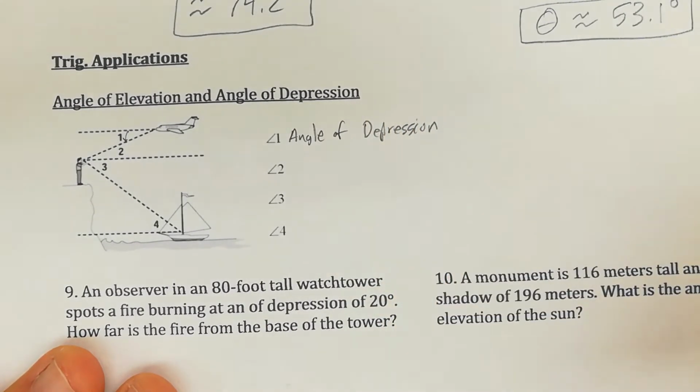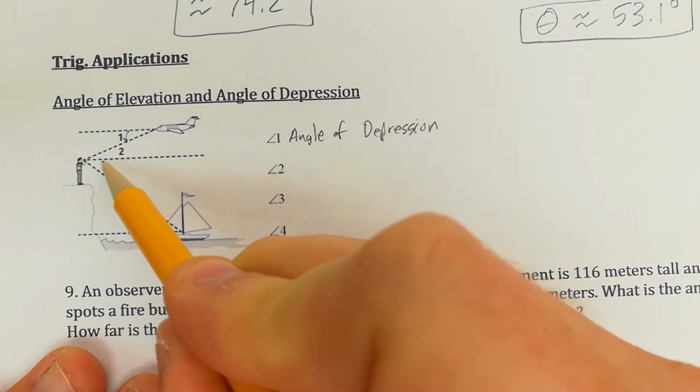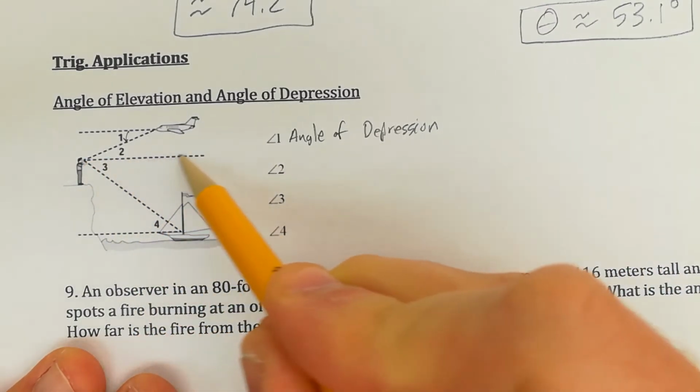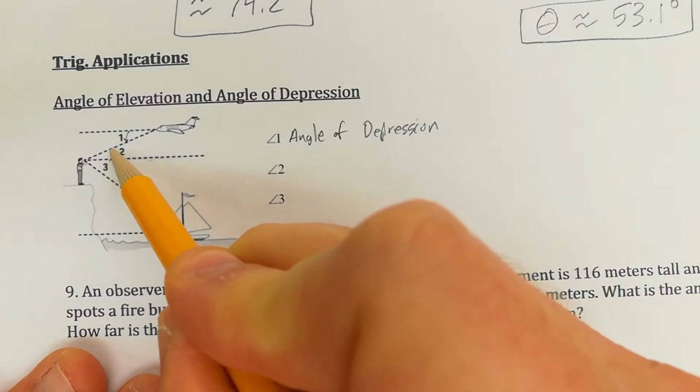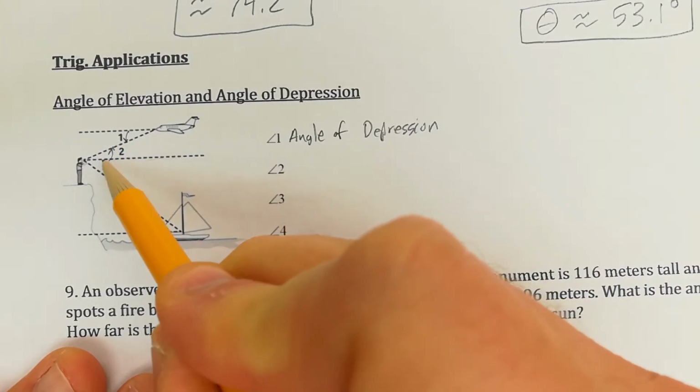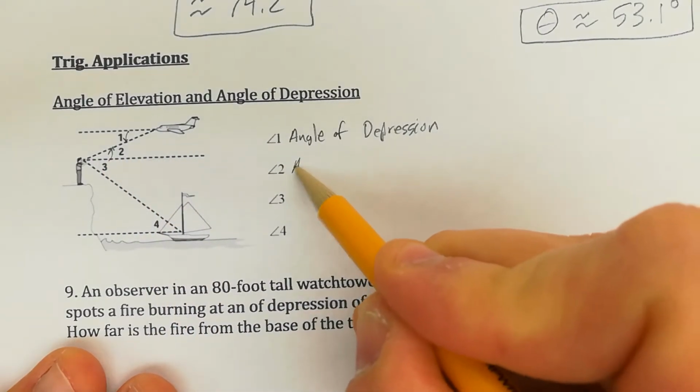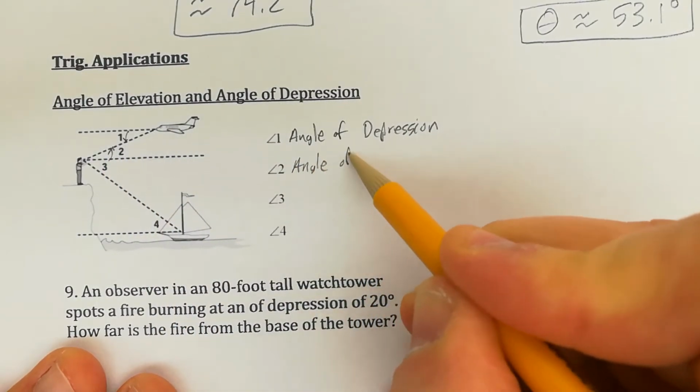And then let's take a look at angle 2. That angle is formed by this horizontal from the person's eye level, but the other side of the angle is upward from that horizontal. So that's an angle of elevation.